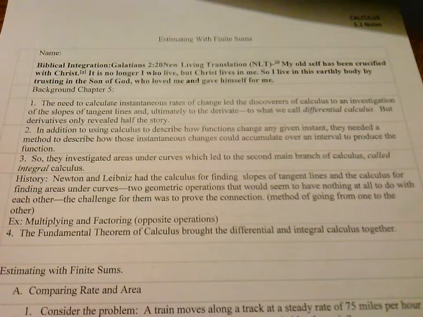And today we're going to be talking about finite sums. We're going to be essentially looking at the reverse of finding a derivative. The basis of this comes from the derivative, which was finding the instantaneous rate of change, which led to the discovery of the slopes of tangent lines and ultimately the derivative.